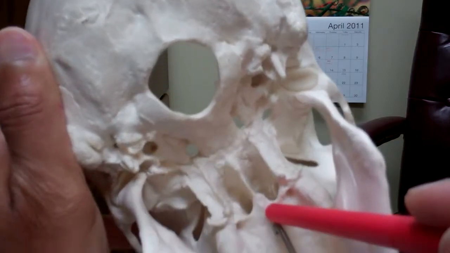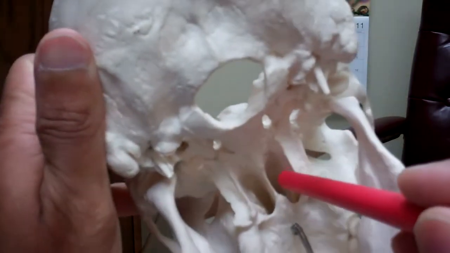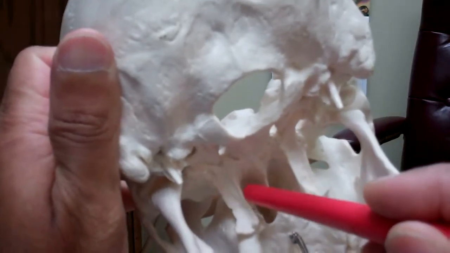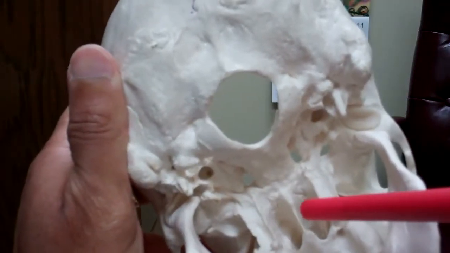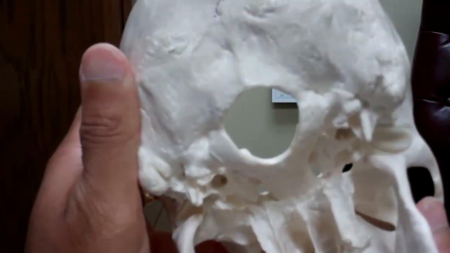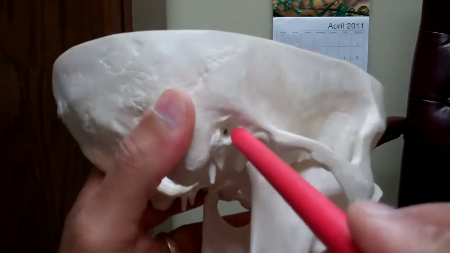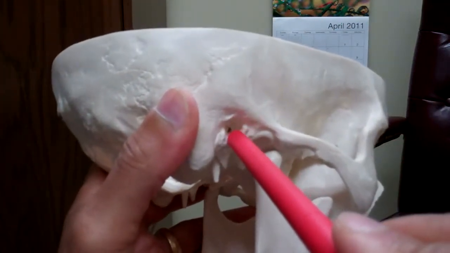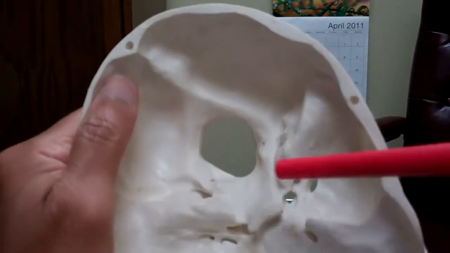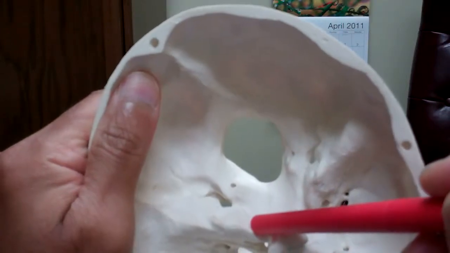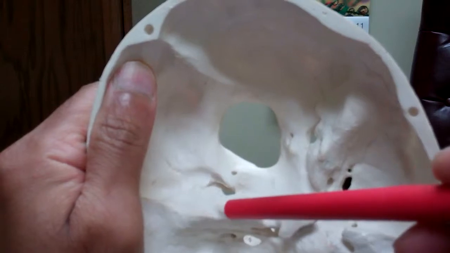This is the palatine bone. These are the pterygoid processes of the sphenoid bone. This is the external auditory meatus. This is the internal auditory meatus, located in the petrous part of the temporal bone.